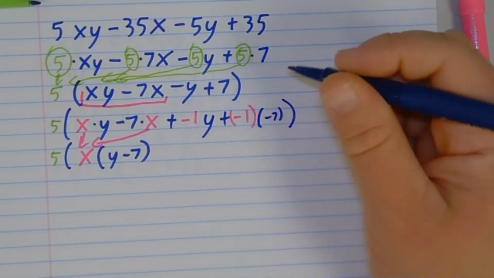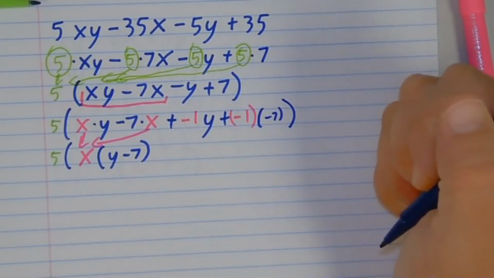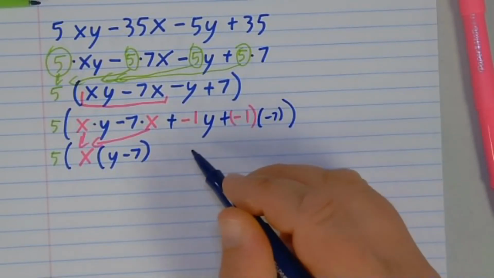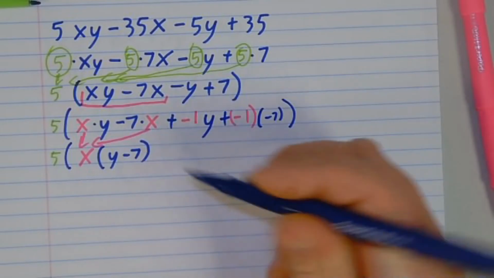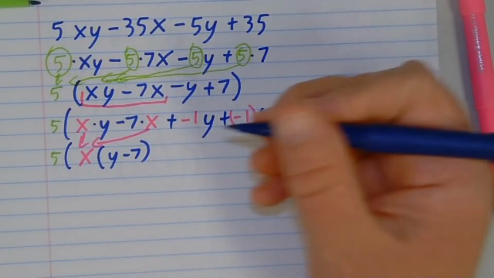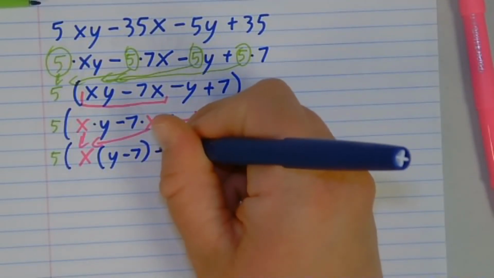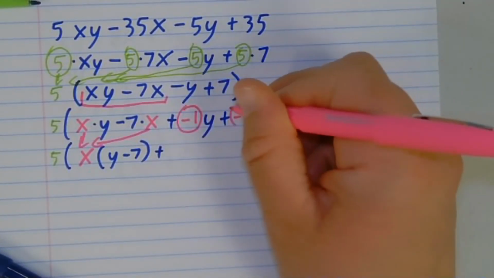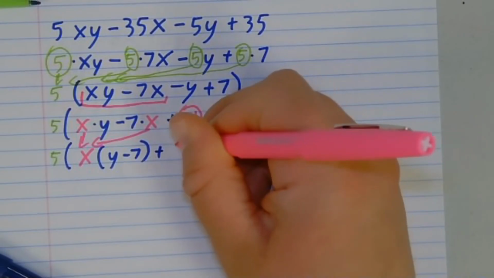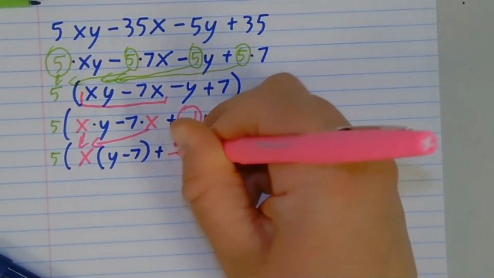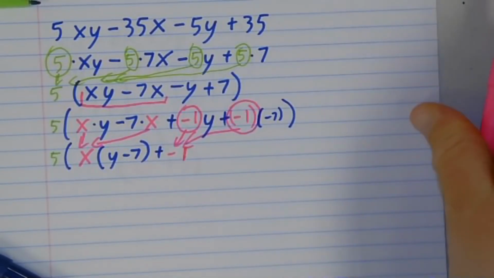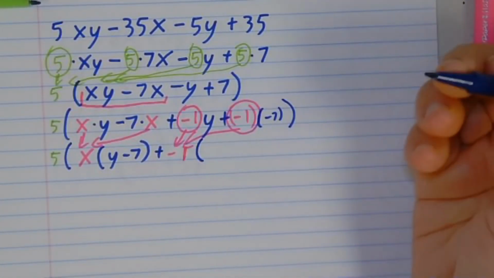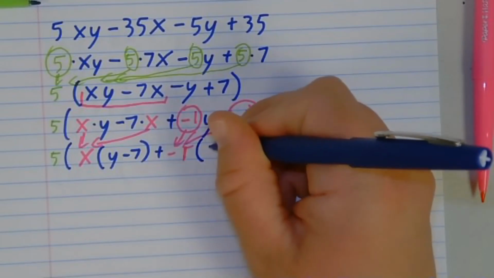That's allowed. It feels kind of complicated, but what it does is it lets me grab a y and a negative 7 so that it'll match. So here, I can grab my negative 1s. Negative 1. And that leaves me with either y plus negative 7 or y minus 7, because those are the same thing.